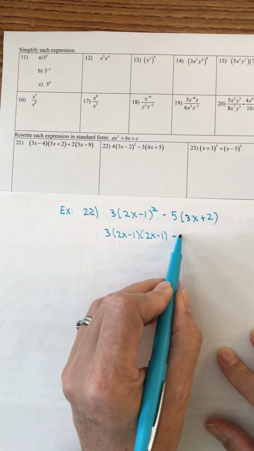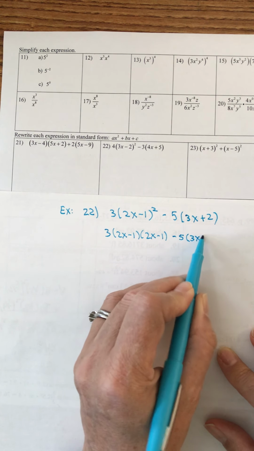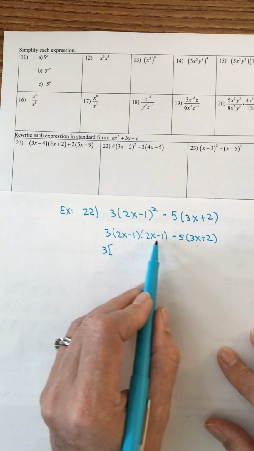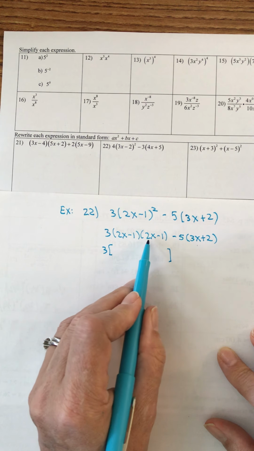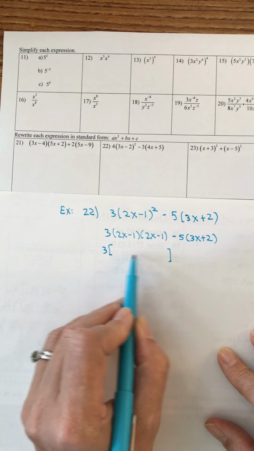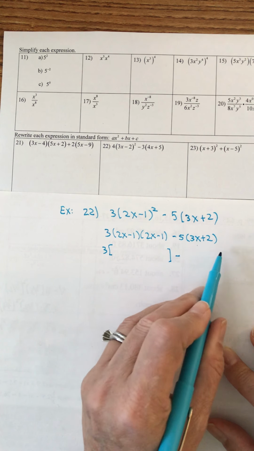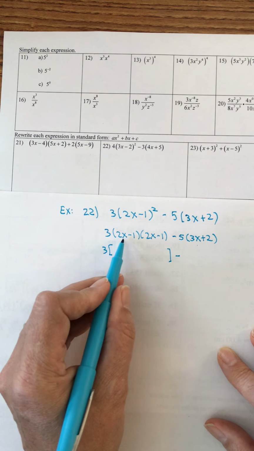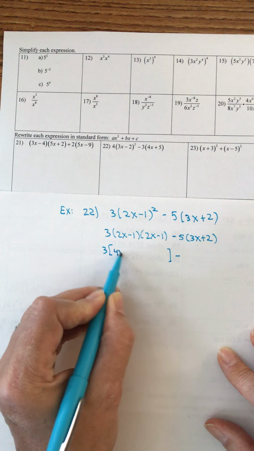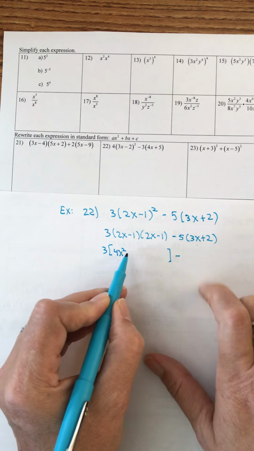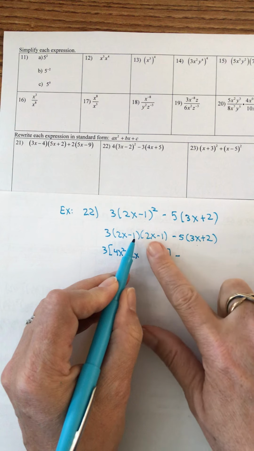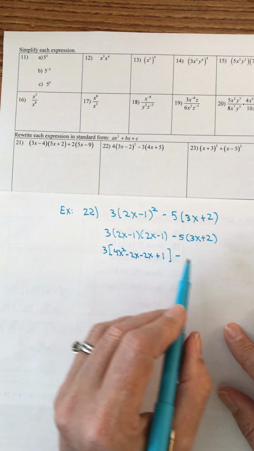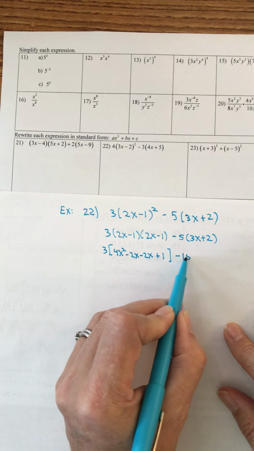I could distribute that, but I'm going to wait on that. So I'm going to multiply out using 2x minus 1 times 2x minus 1, and some of you might call that FOIL. And I'm going to distribute the negative 5 times 3x plus 2. So 2x times 2x is 4x squared. 2x times a negative 1 is negative 2x. Negative 2x plus 1. And here, 5 times 3 is 15.